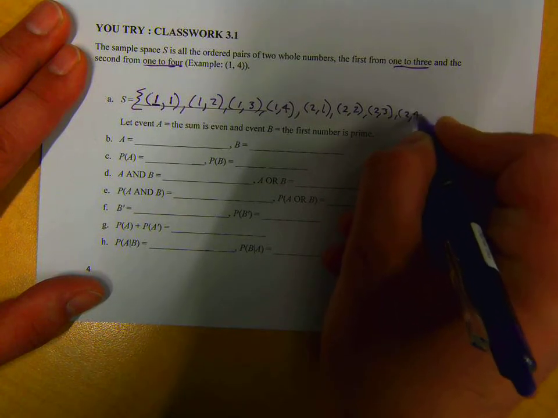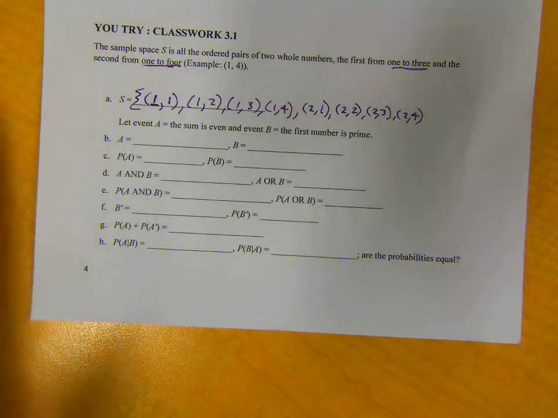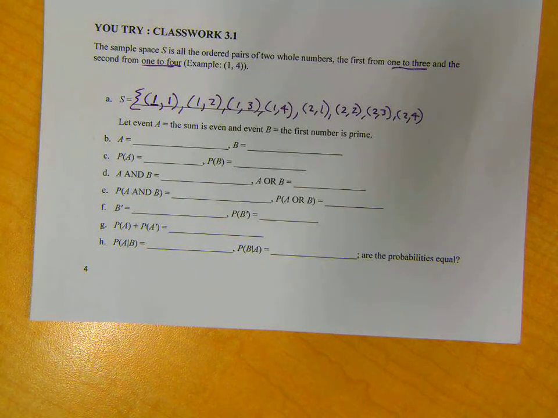Those would be all the ones that have a 2 in the first value. This is one thing, even though it's 2 numbers. This is one possible outcome. This is one possible outcome.